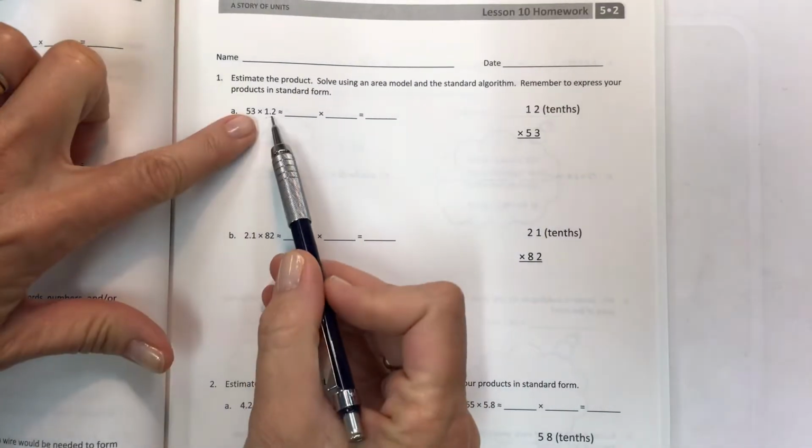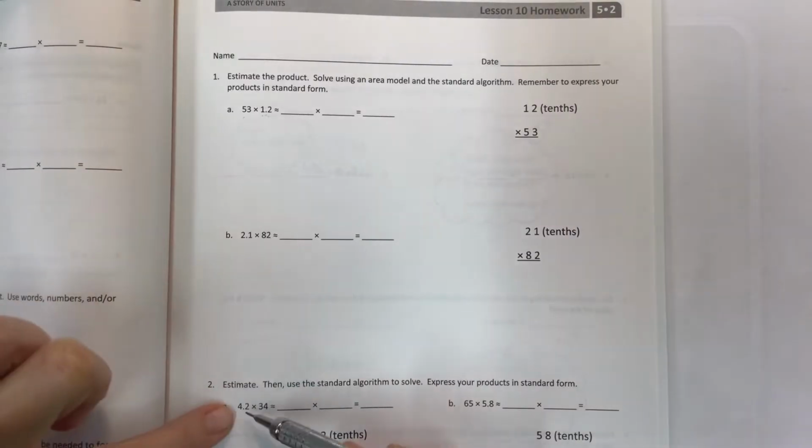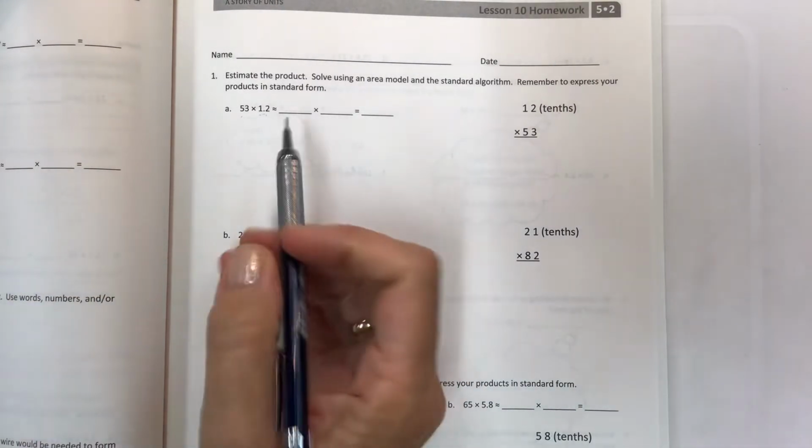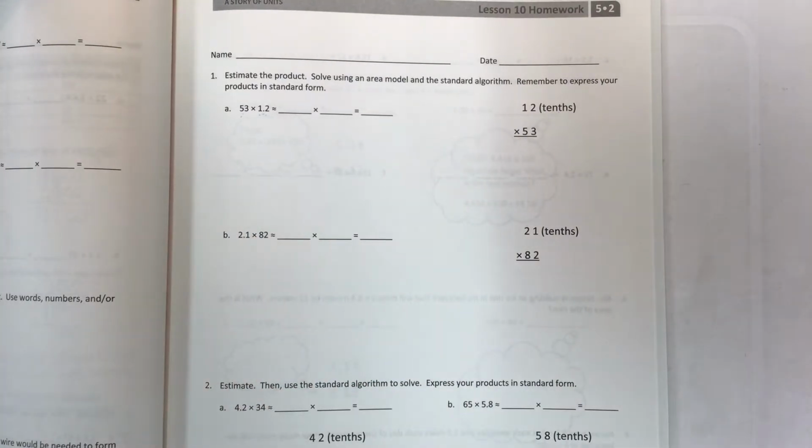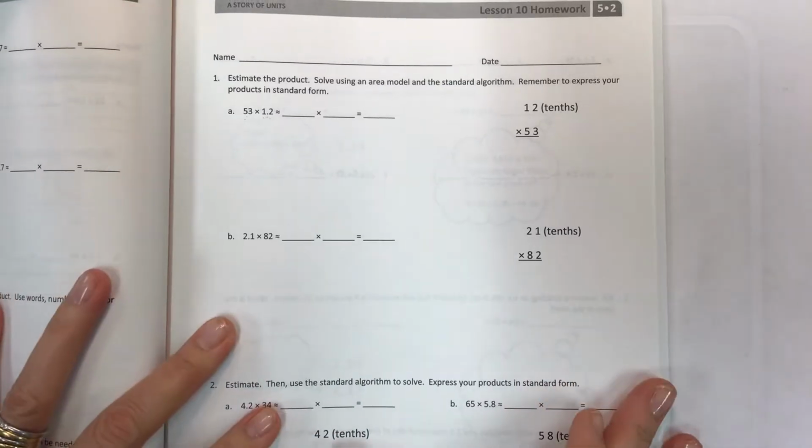So at the bottom, the objective: multiply decimal fractions with tenths. So really just easy little tenths, one decimal place to the right. By multi-digit whole numbers, that means the other factor is going to have a couple of digits, maybe 2 or 3. Using place value understanding to record partial products. And that's where the area model comes in. So it's all connecting now. So let's get to it.